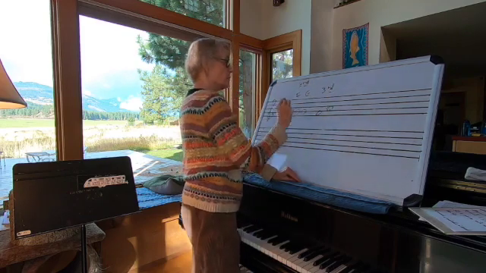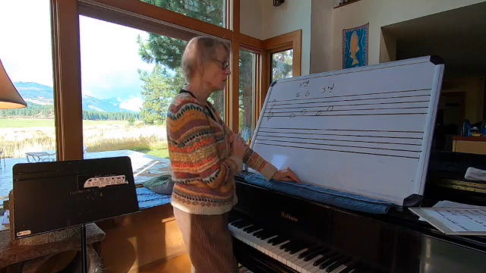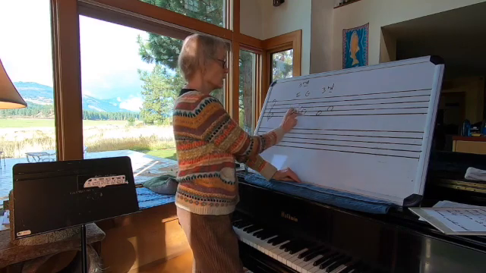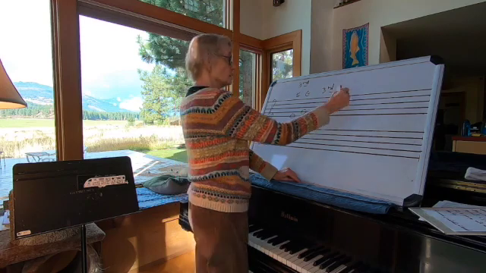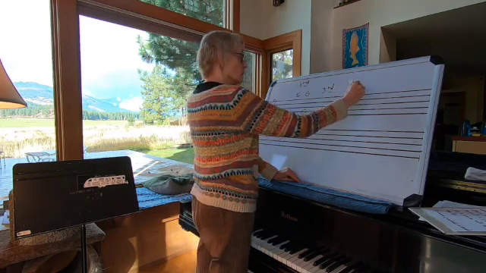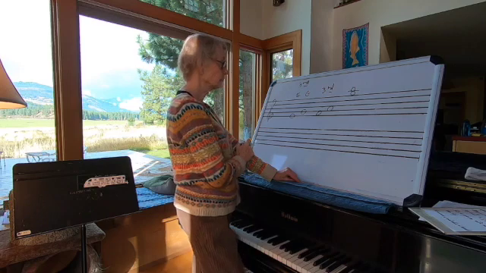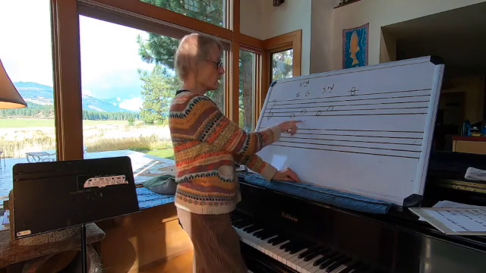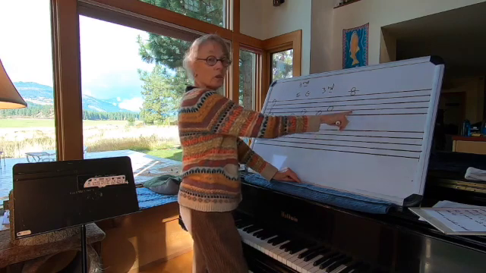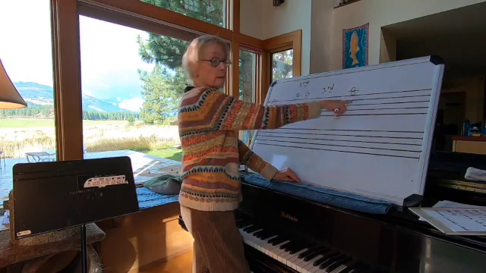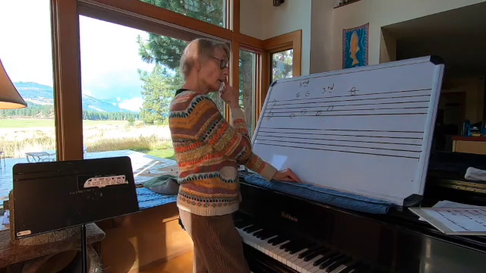That will always be a third. And that's an easy one to start with because they're always lines and lines, spaces and spaces. Thirds always are. From one space to the next space. These, by the way, are melodic intervals because they come one after the other. This is called a harmonic interval because they're sounded at the same time.